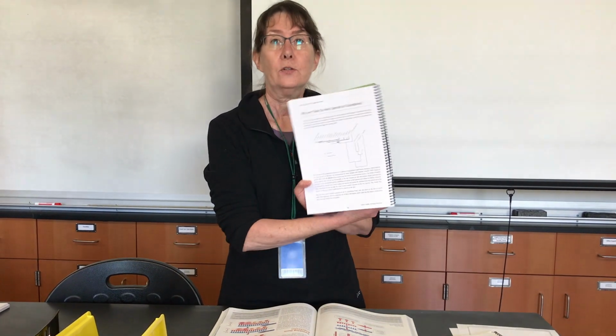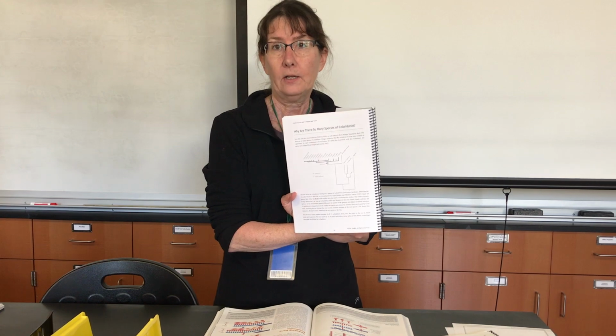You will not need to do Flower Challenge 2 at the very end of this lab. That's a much more complicated phylogenetic tree to try to reconstruct. Also, you don't need to go through and look at why there are so many species of columbine on your own.